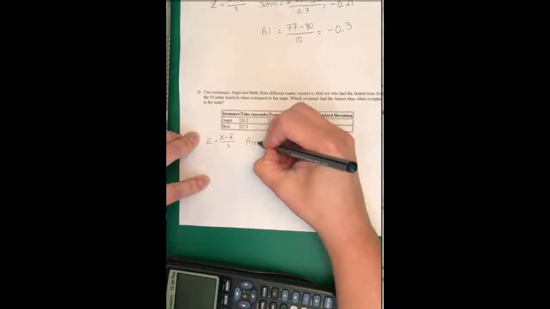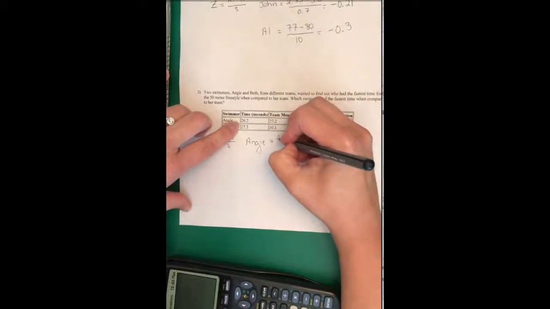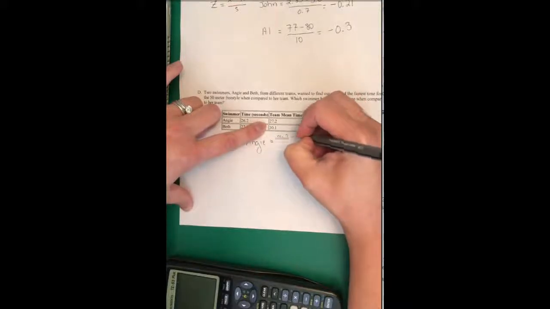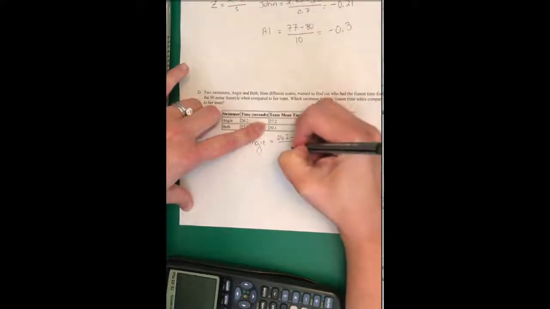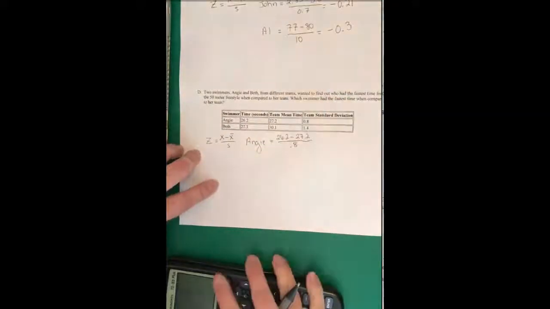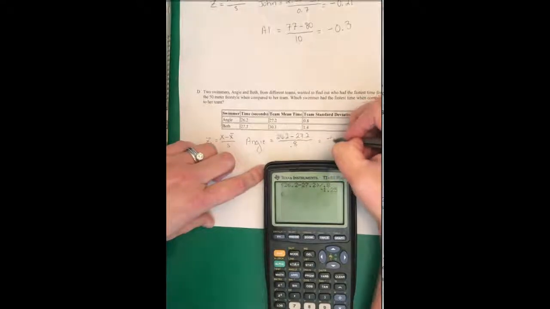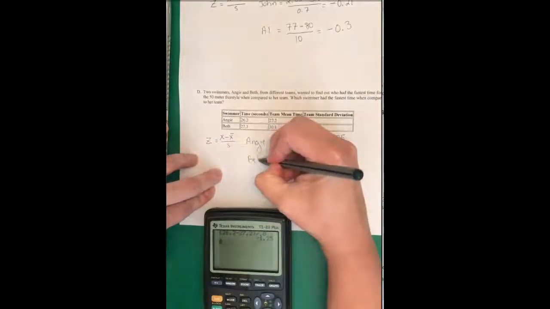So we have Angie, and her time was 26.2. The team mean time was 27.2, and her team's standard deviation was 0.8. So we get an answer of negative 1.25. And then we're going to calculate for Beth.